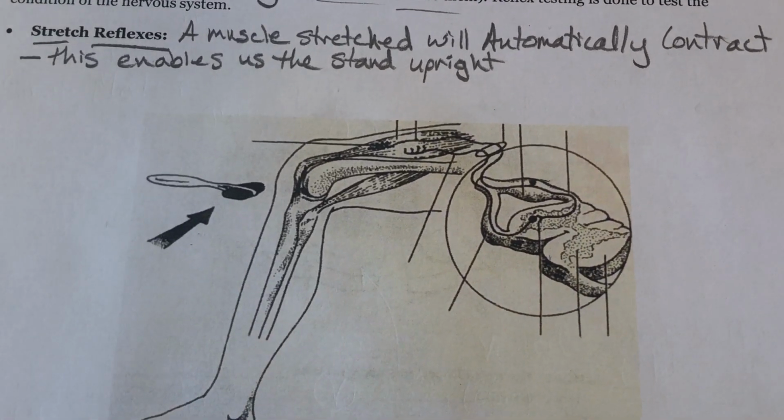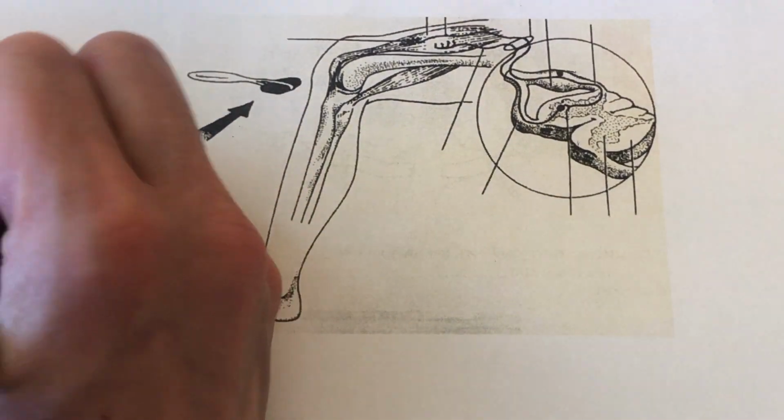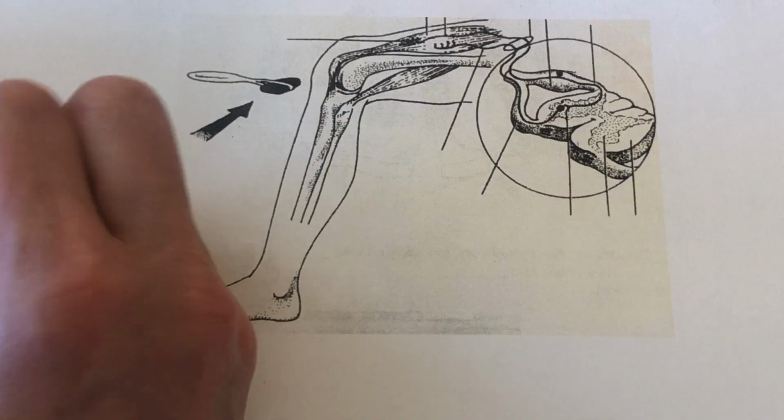Here, let's zoom out a little bit. All right, so here we have a reflex arc. We're going to do steps 1 through 5. And that's our reflex arc.